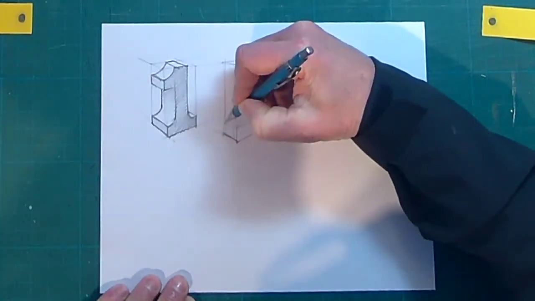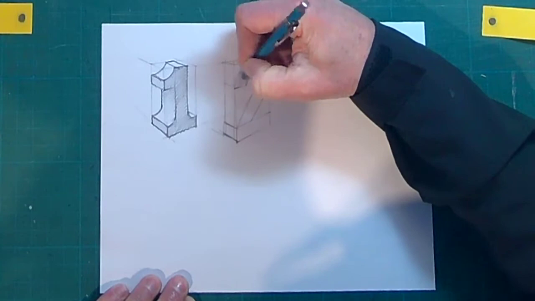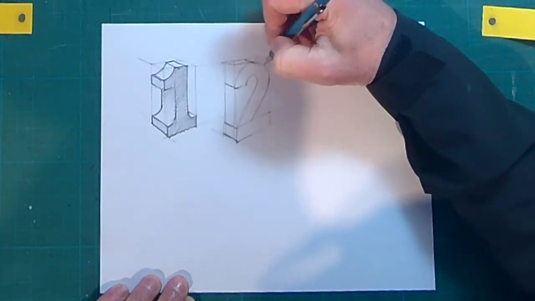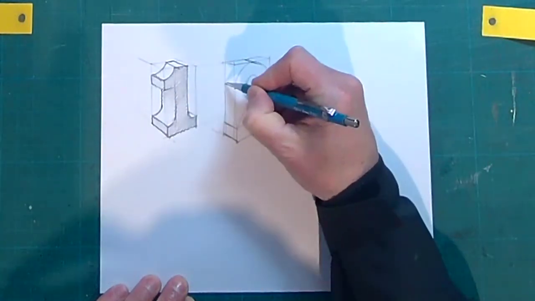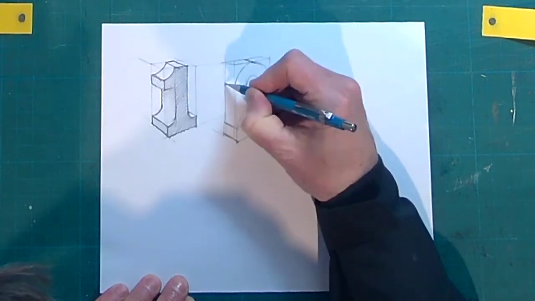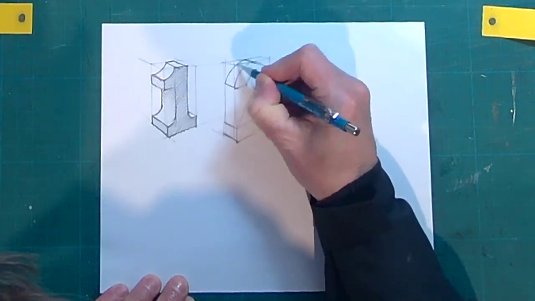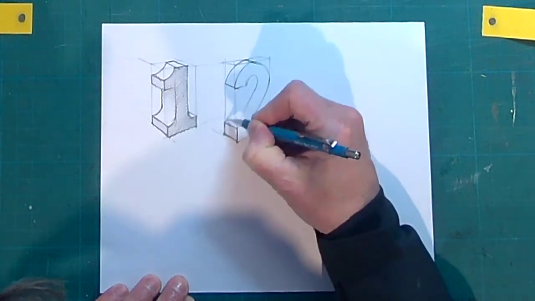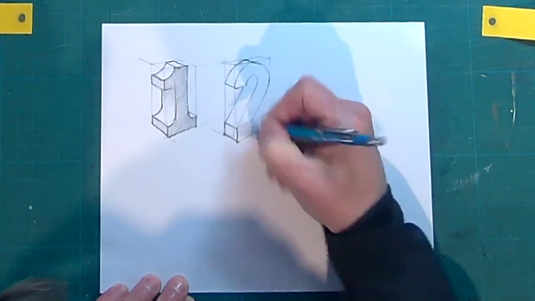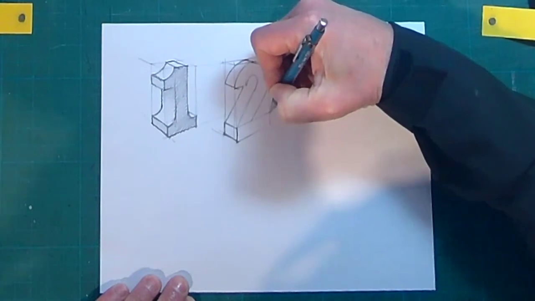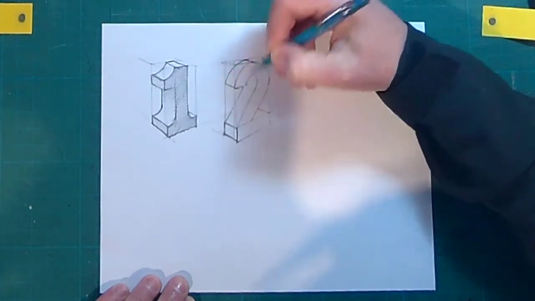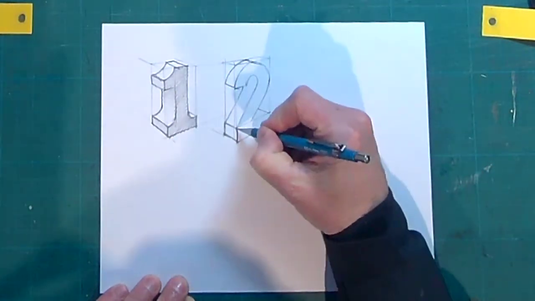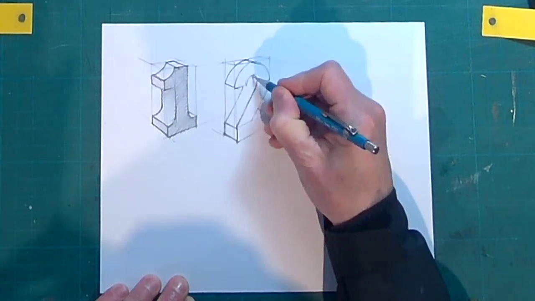Again, take it to the vanishing point, that top edge, and then I mimic this curve with this curve, making a duplicate line, and then I mimic that one as well, and then that one goes to the vanishing point there. So then I can darken in these lines.